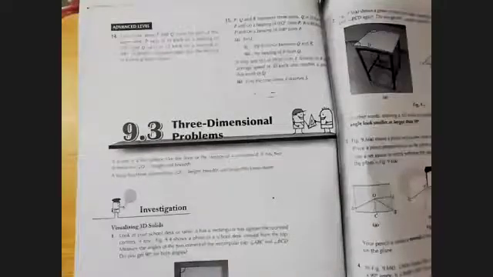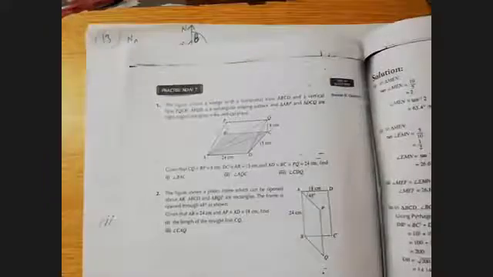In three-dimensional problems, we are going to investigate to find out the vertices of the given figure or diagram. Here there is a worked example, which you can also solve yourself. There are practice now questions, and I'll also give you some homework related to the practice now.